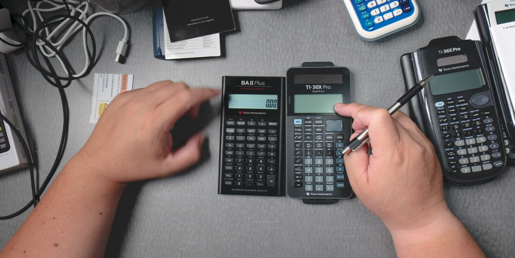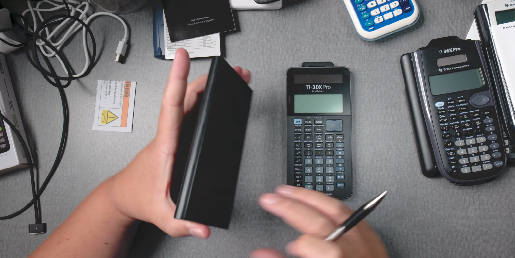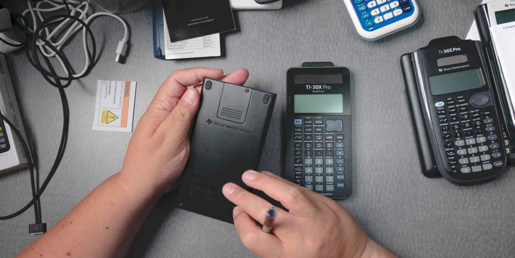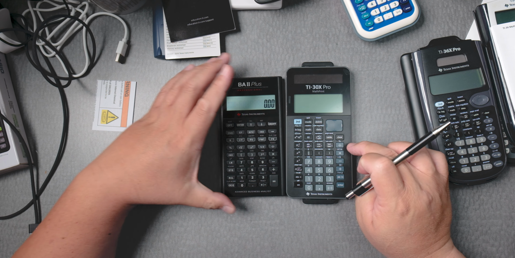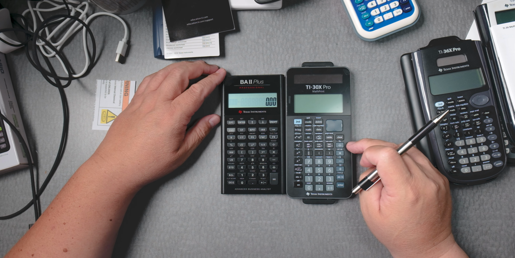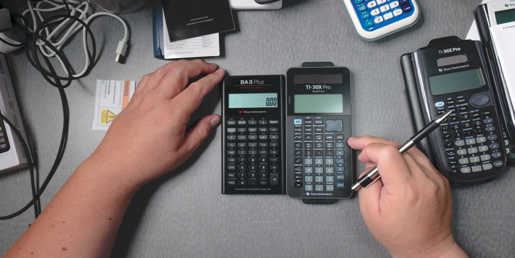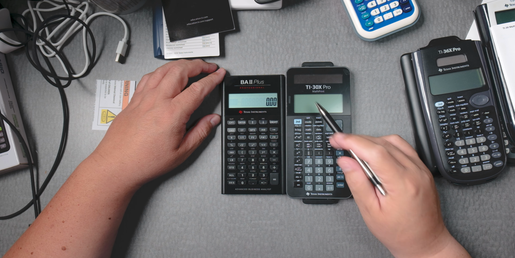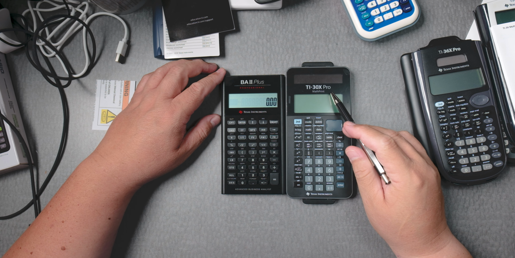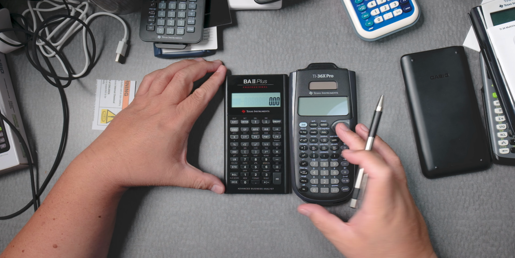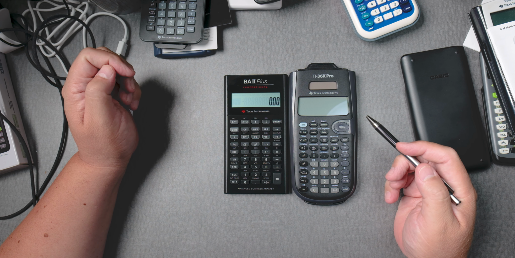But you can see these are from the same company, Texas Instruments. This one is made, we already said, right, in the Philippines. This one you can't get here in America. You have to get it through a third party. You can get it through Amazon. But the TI-30X Pro. But the one that you can get is this one. We talked about this, the TI-36X Pro. You can see the design is different.